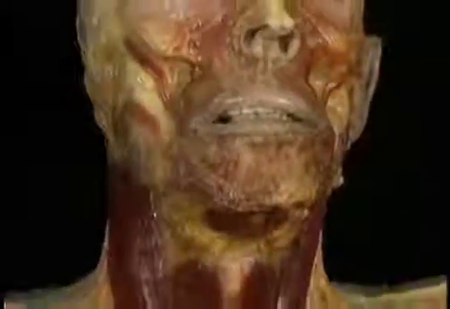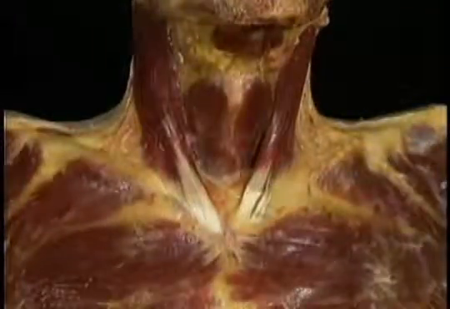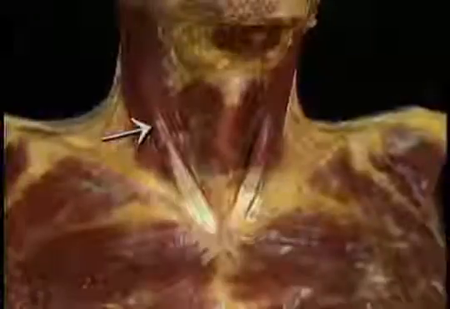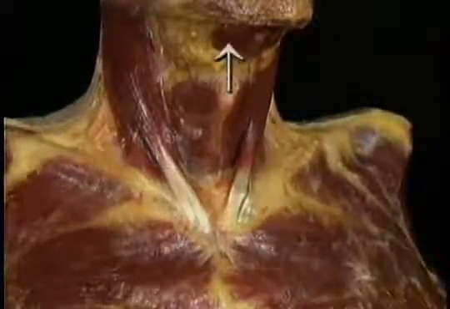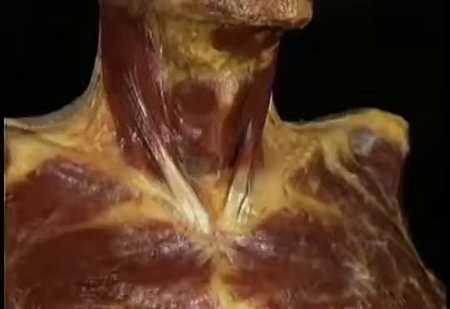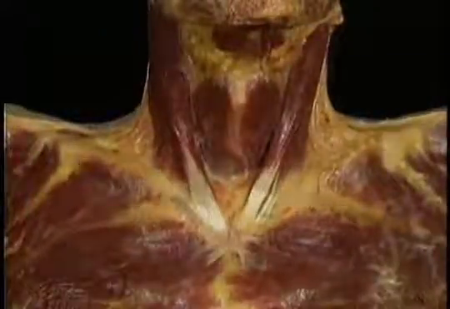The last muscle we'll add to the picture, the platysma, lies partly in the face but mainly in the neck. Here's the neck as we saw it in the last tape, without the platysma. Here are the sternocleidomastoid muscle, the infrahyoid muscles, and the digastric muscle. Now we'll add the platysma to the picture.